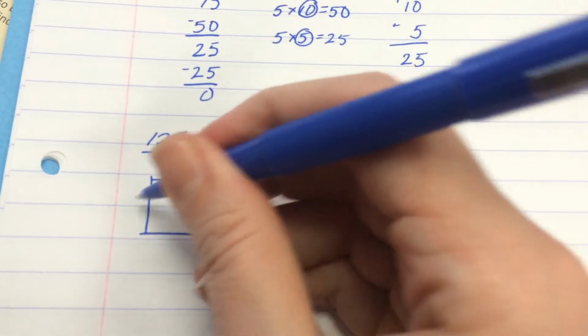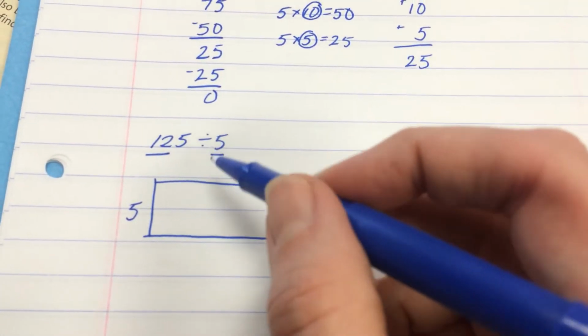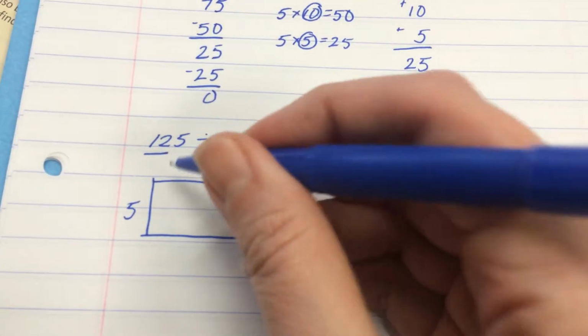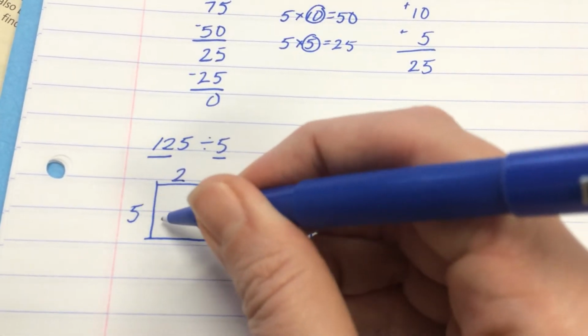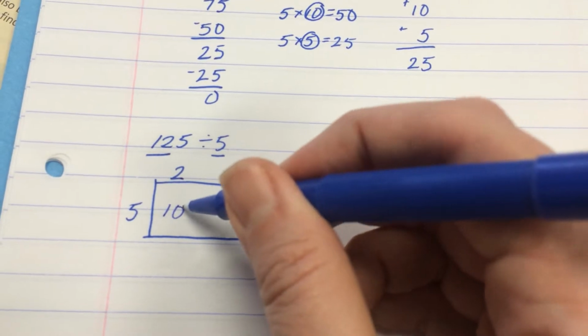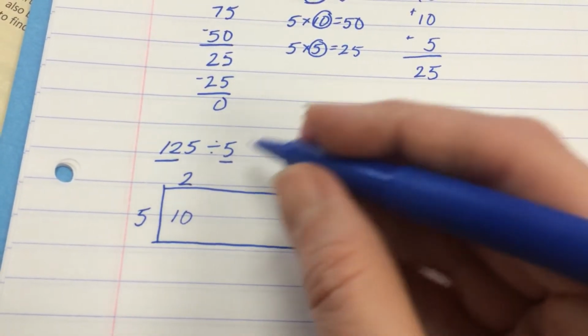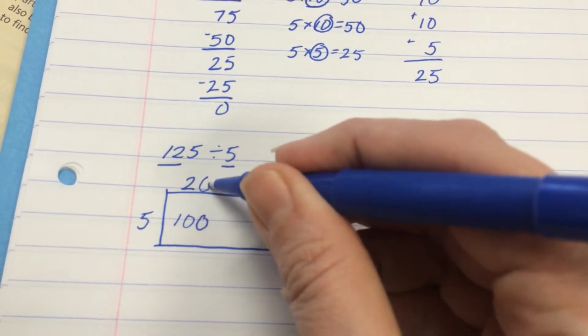And on this side, I'm going to put my divisor, which is 5. I'm going to work on my little problem. So 5 goes into 12 2 times without going over. Of course, 2 times 5 is 10. Now 10 is not close to 125, so I'm going to have to add some zeros. I want this to be 100, which means I need to make this 20.